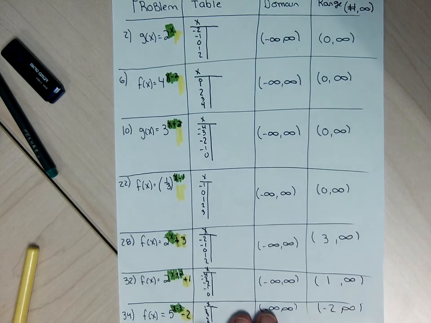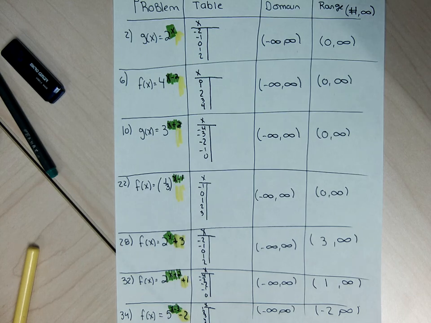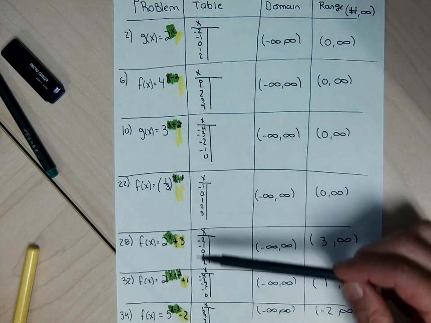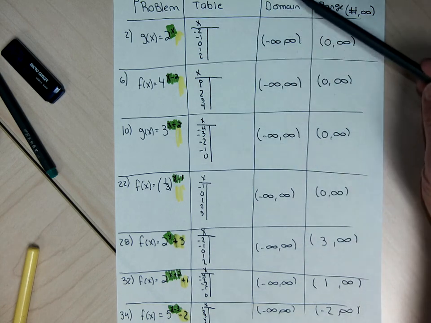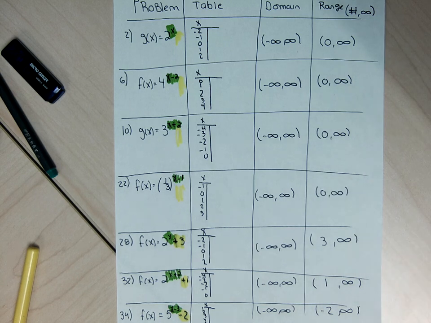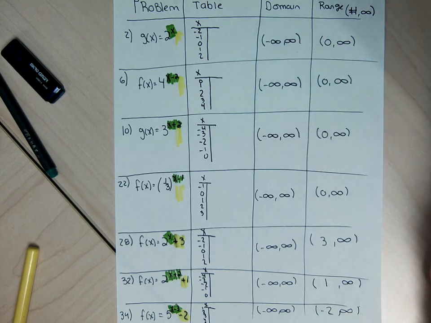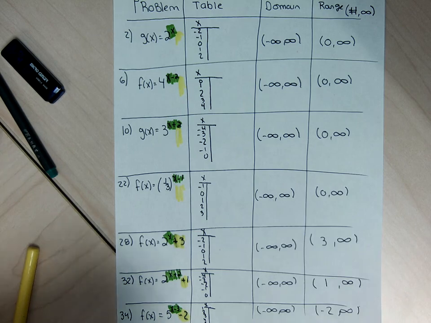So for each of the problems that we're going to do in section 7.1, just by looking at the function, I should know the values that go in the x column of my table. I should know what the domain is. I should know what the range is. Then I'm going to use either some sort of technology or do it by hand to get the y part of my table. I'm going to plot the points. I'm going to sketch a graph to finish up each of the problems.